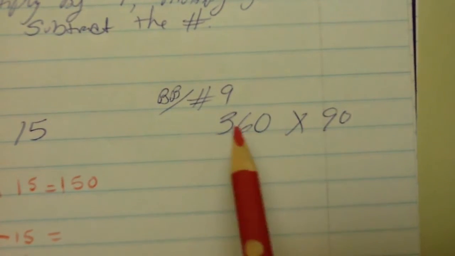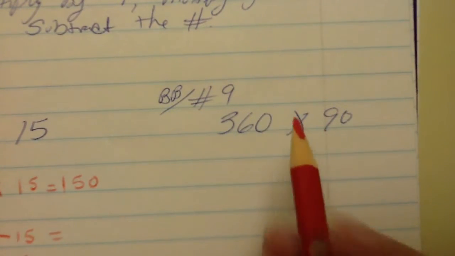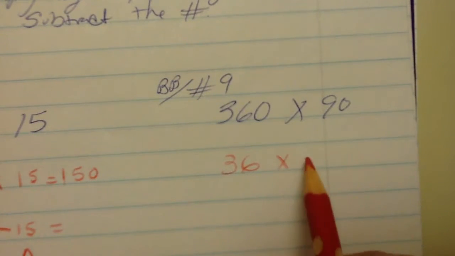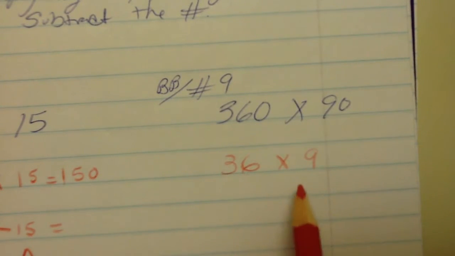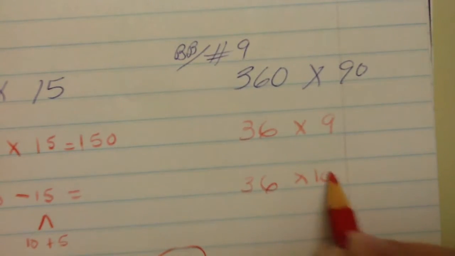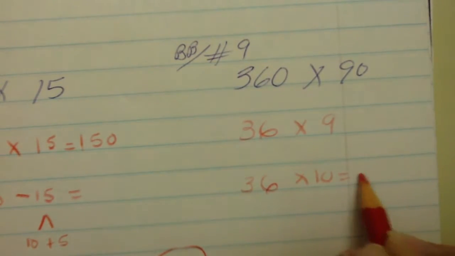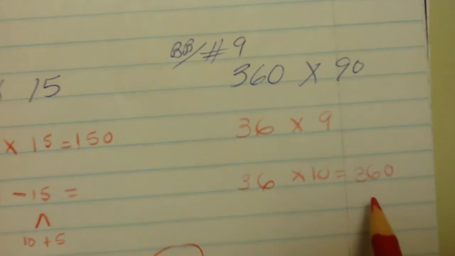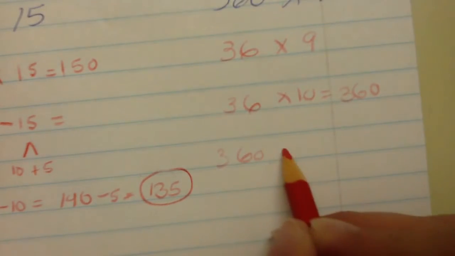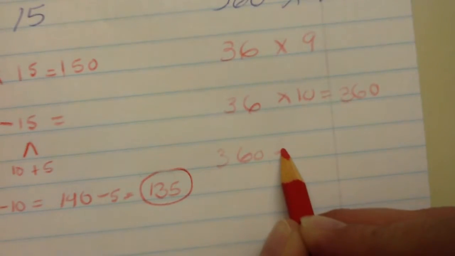This one just has big numbers and has zeros at the end. So we can just ignore these zeros at the end to start with, but we're going to have to check our reasonableness later. So let's ignore the zeros at the end, and let's do 36 times 9. Okay, so to do our trick, we're going to do 36 times 10 first. Remember, just add a 0 at the end of 36. That's 360.